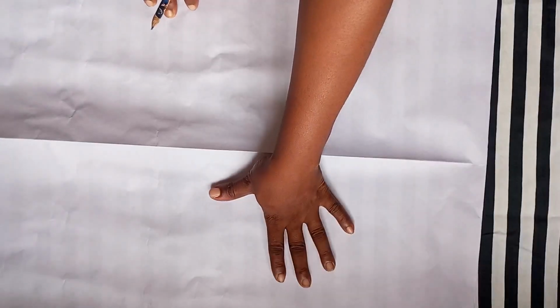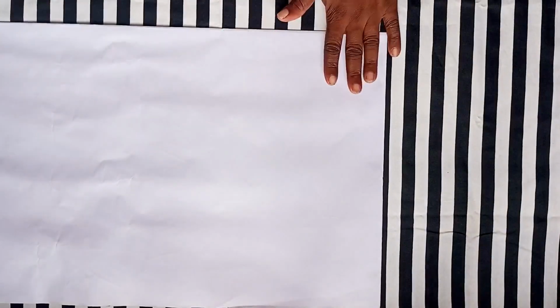I have this pattern paper folded into two. One side is going to be the front and one side is going to be the back. I would do this, and after that spread it wide open like this. Then we have our back and we have the front. Preferably I always like to start with the front drafting.